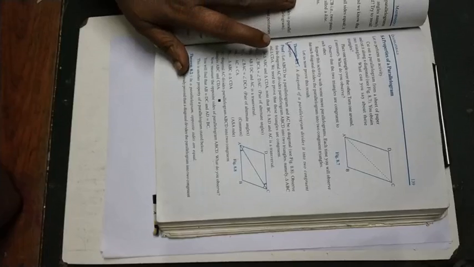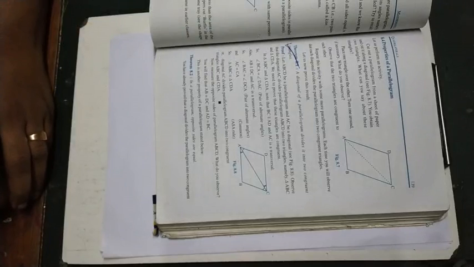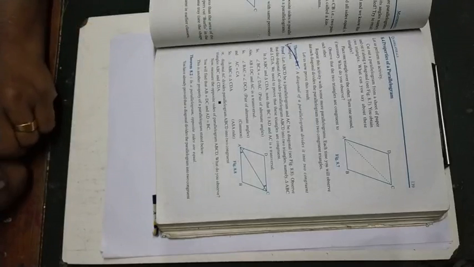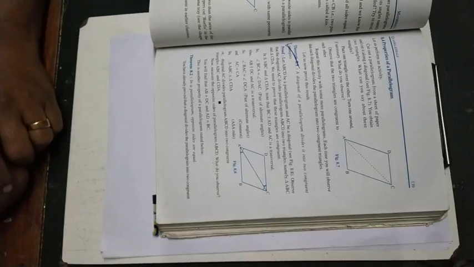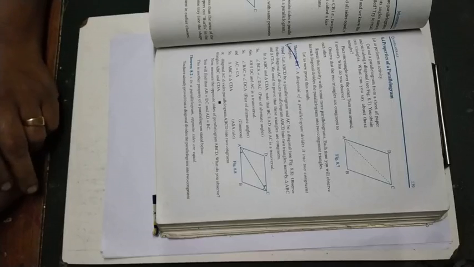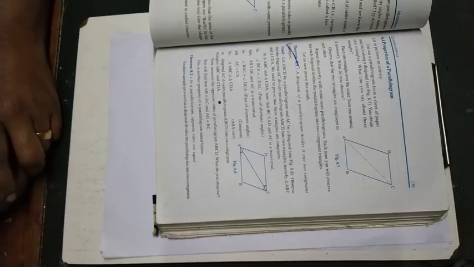Now page number 138, you see, a square is a rectangle and also a rhombus. Now square is a rectangle. What is a rectangle? Rectangle means opposite sides should be equal. Square, opposite sides and all the four sides are equal. So square is a rectangle and also a rhombus. Rhombus also has the same property, all the sides are equal. And in square, all the angles are also equal.